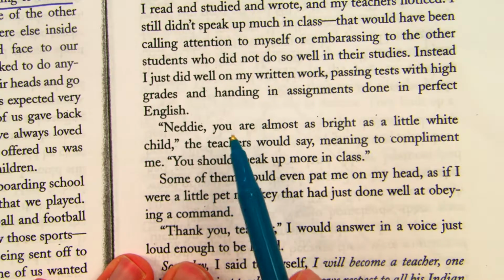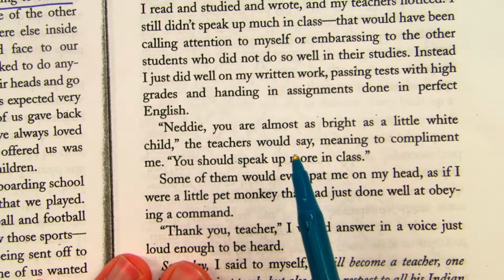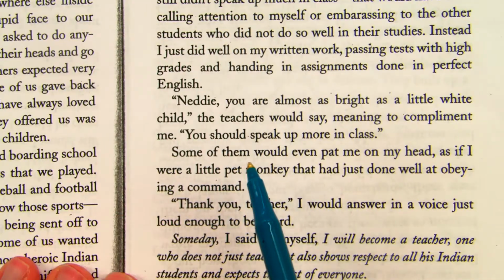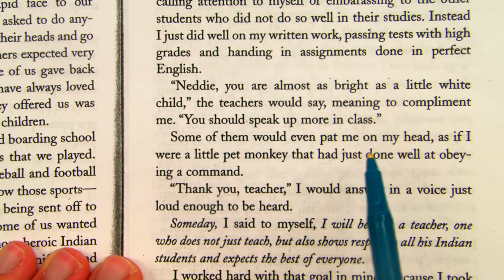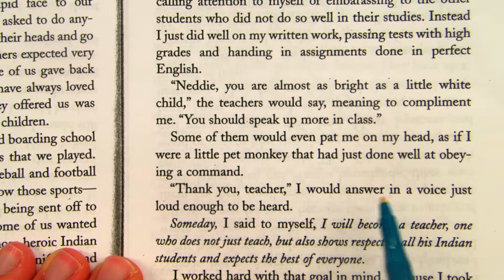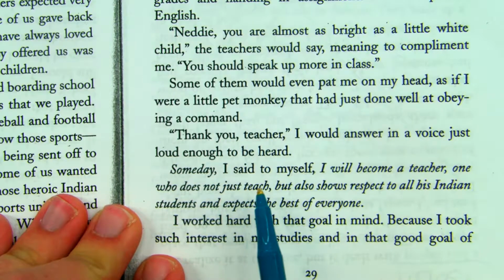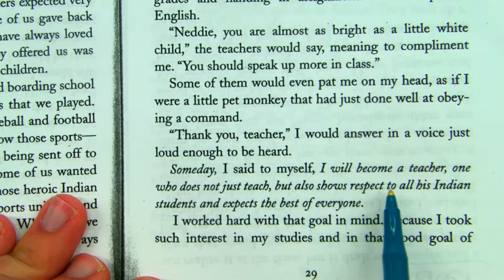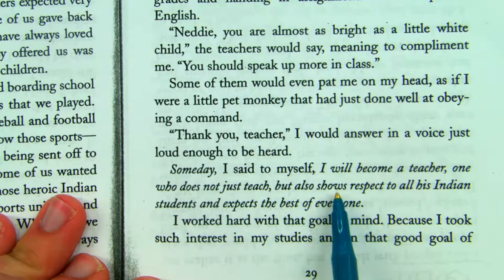"Nettie, you are almost as bright as a little white child," the teachers would say, meaning to compliment me. "You should speak up more in class." Some of them would even pat me on the head, as if I were a little pet monkey that had just done well at obeying a command. "Thank you, teacher," I would answer in a voice just loud enough to be heard. Someday, I said to myself, I will become a teacher, one who does not just teach, but also shows respect to all his Indian students and expects the best of everyone.